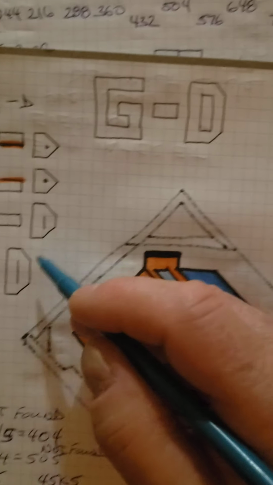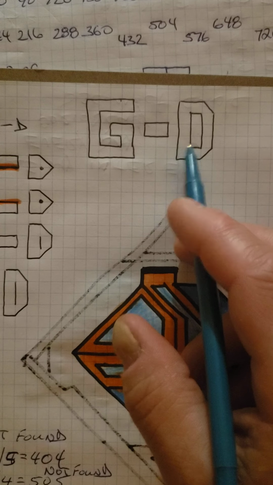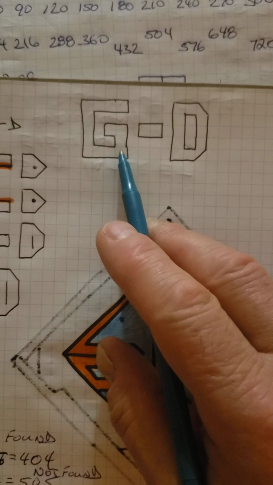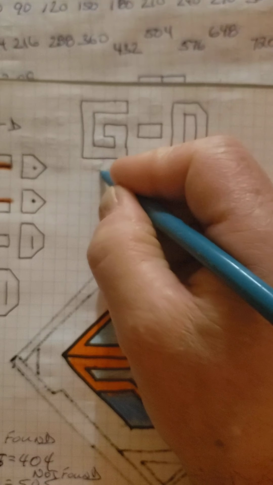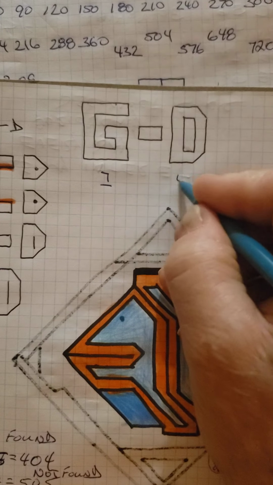See this? This is the full design. These are only part designs. I need this area space. Do you see the way the J is inside of this? The letter here is 7. The letter here is 4.